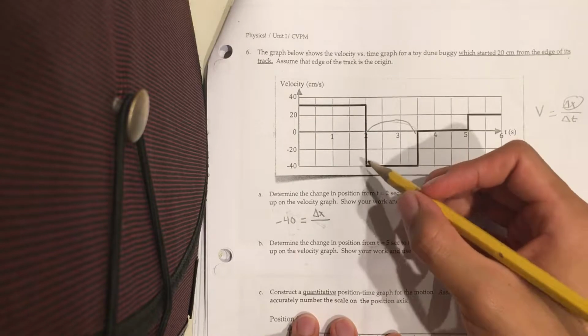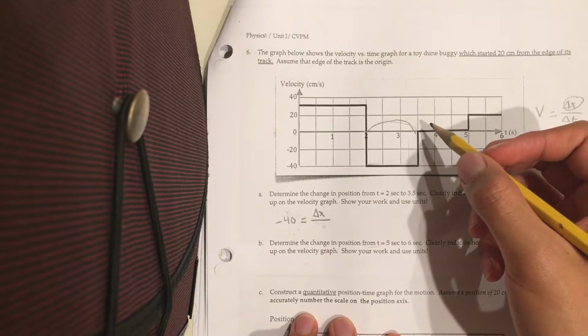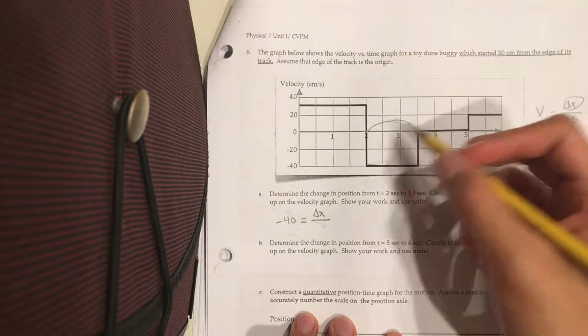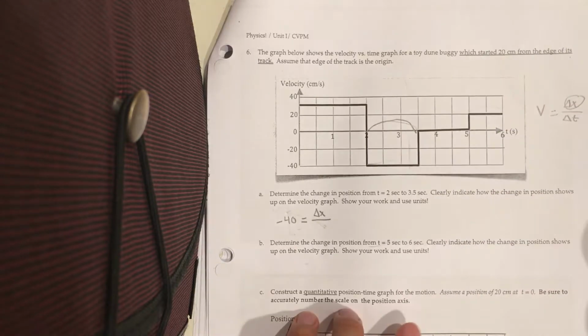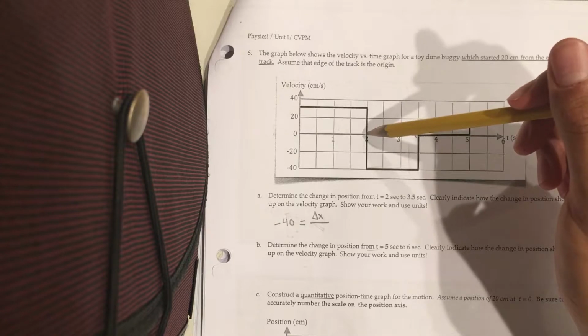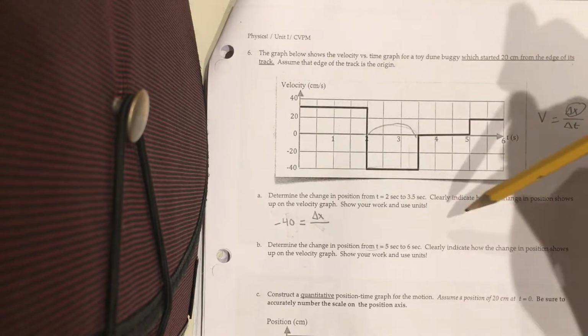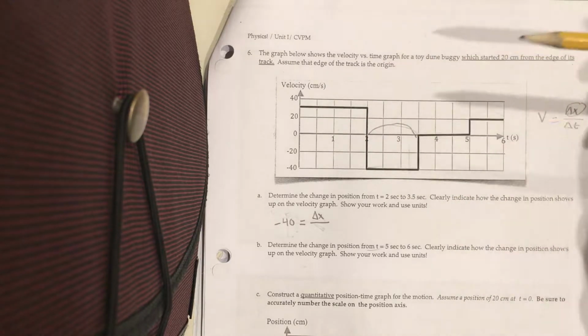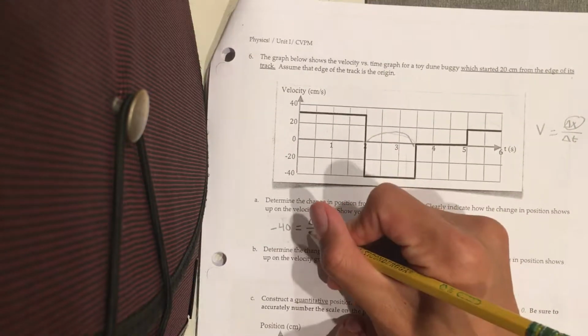The time in this case would be the difference between the 2 points, or the absolute value. So to find the difference between 2 seconds and 3.5 seconds, you need to take 2 away from 3.5, which is obviously 1.5.